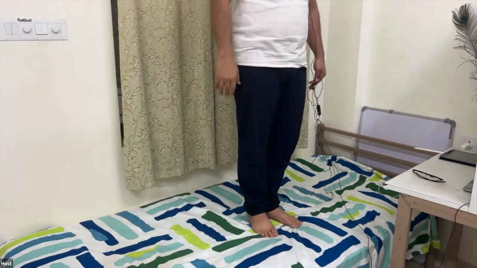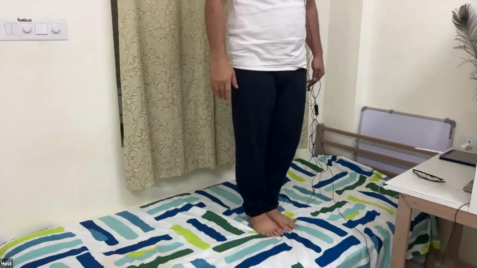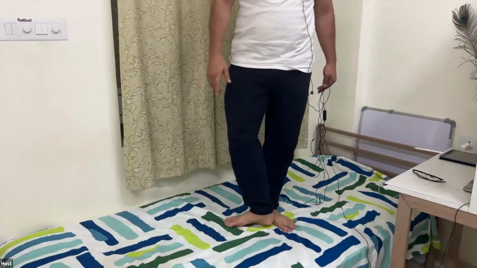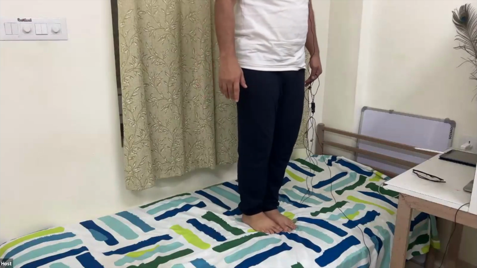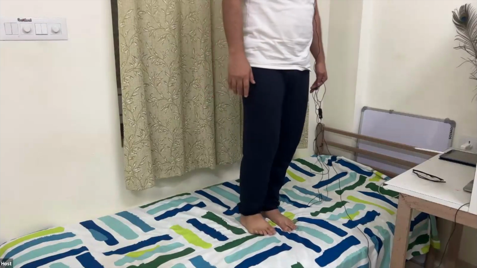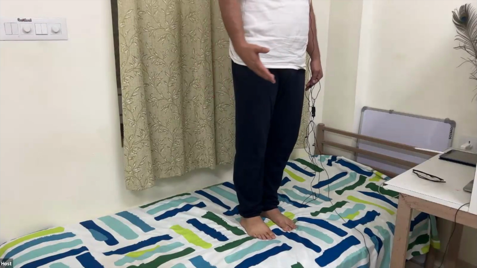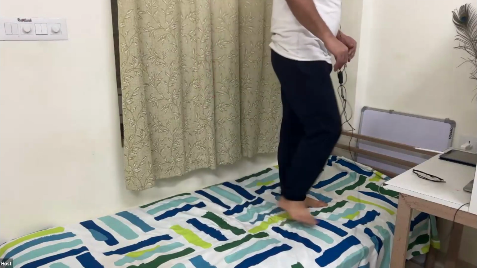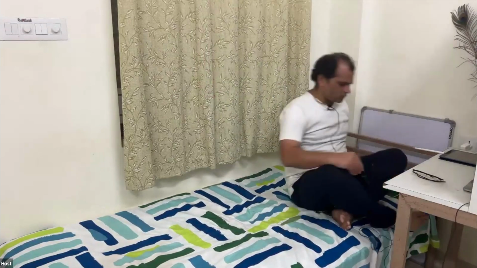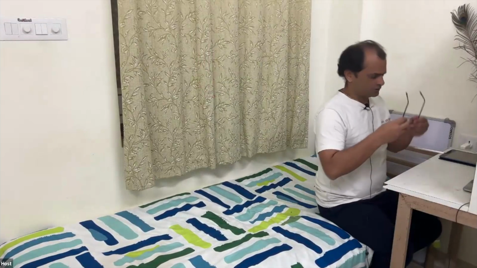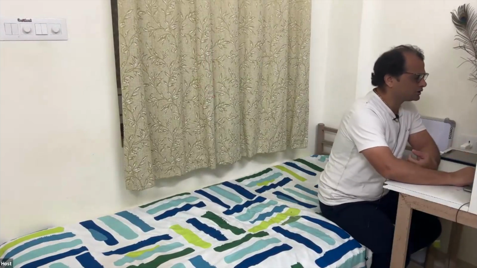The third movement, external rotation and internal rotation. Look once again, external rotation and internal rotation. That's why this is movement number 3, external rotation and internal rotation. So all 3 movements together are called... So that's why we are saying the hip joint is a joint having 3 degrees of freedom.